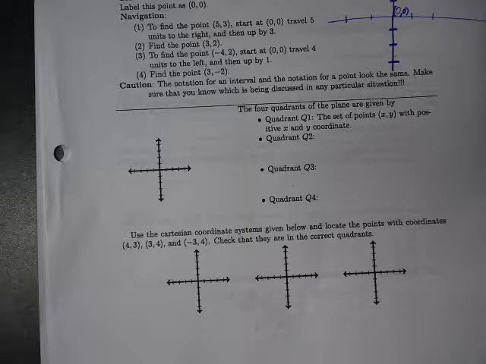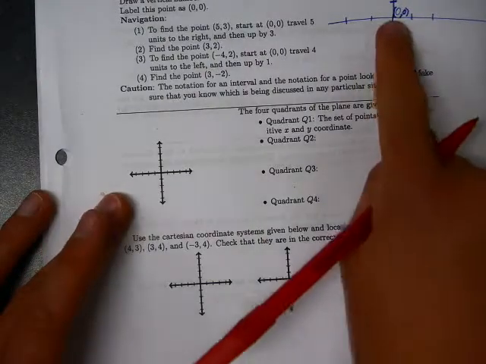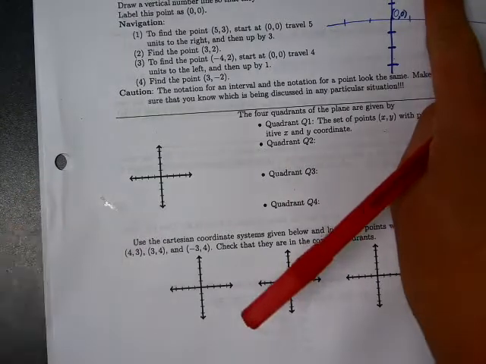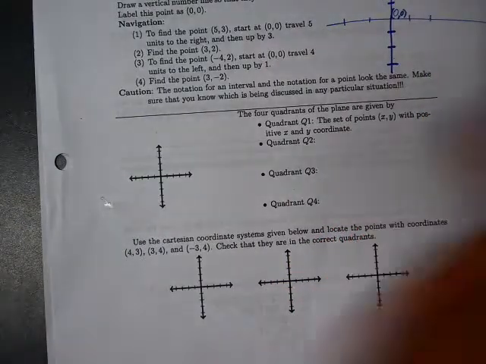And in order to navigate around this plane, if you want to get to some point, all you need to say is how far to the right should you go, how far up should you go. That'll tell you how to get to any given point. So let's start with an example.